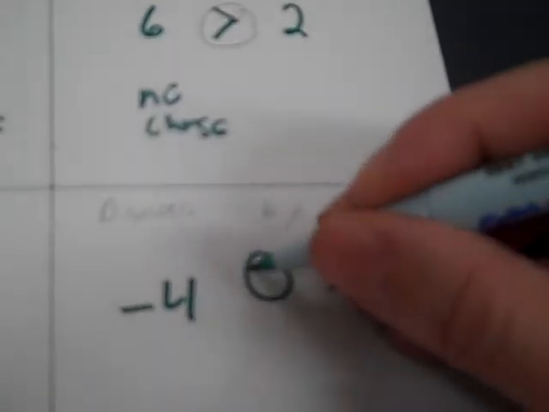Now I divide 4 by -2. Now what's bigger? If I have two negatives, the smaller one's bigger, so the bigger number's here. Here's the smaller number. -4 is smaller than -2. Okay. So now the sign goes that way.